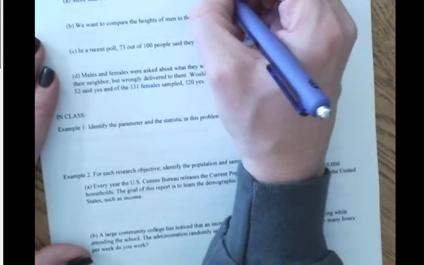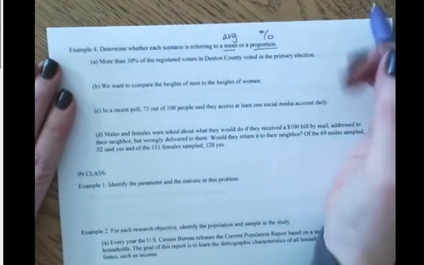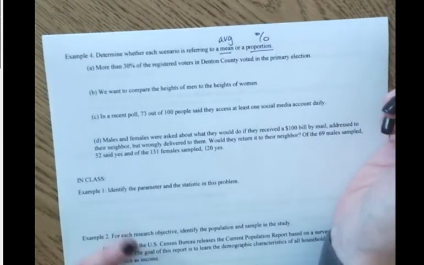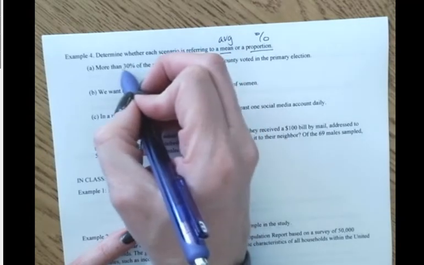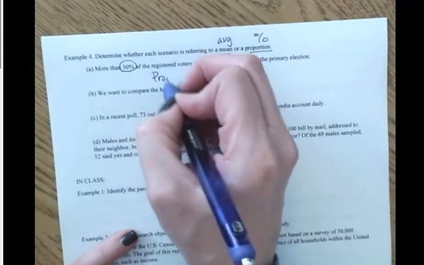Now, determine whether each scenario is referring to a mean or a proportion. Again, an average or a percent. Okay, sorry, average or percent. That's what you have to decipher here. So, A, more than 30% of registered voters in Denton County voted in the primary election. Okay, it's a percent right here. It's your clue, right? So this is a proportion.